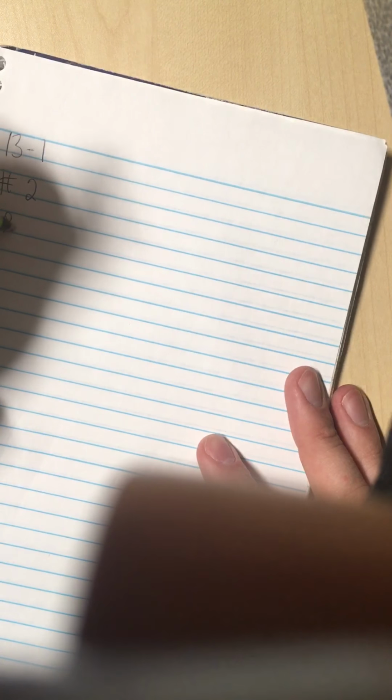Okay, this is 13-1, problem number 2. The problem states, given two parallel lines, explain how to transform one onto the other using a couple different, well, we're going to do it using rotation and translation. So first with rotation.